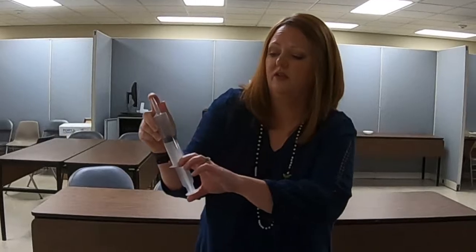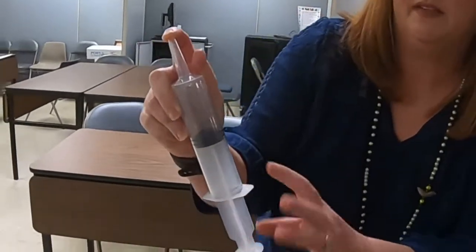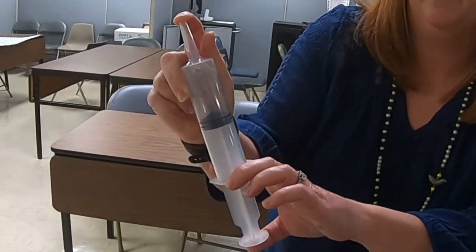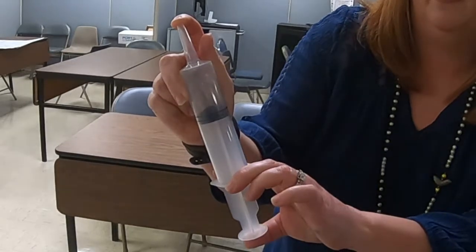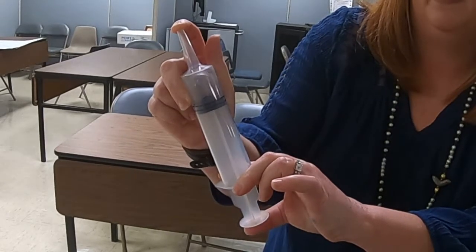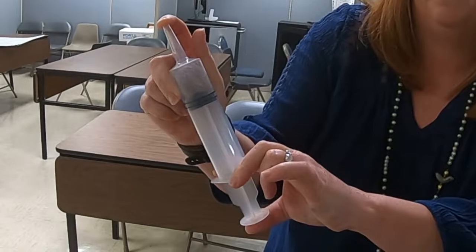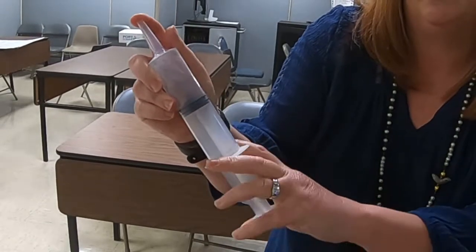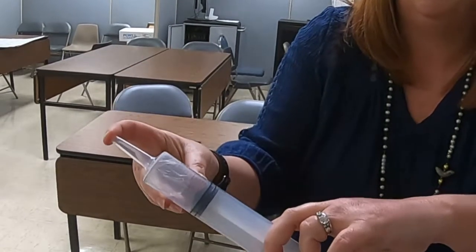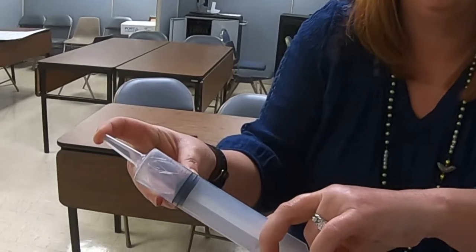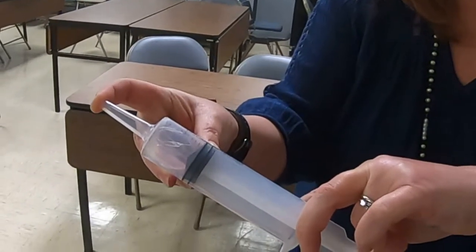And I want you to take a look. As I compress this air, what happens to my packing bubble? Can you see? I'm going to pull the plunger back so you can see that it's not the plunger. It's actually the air being compressed into a smaller space.